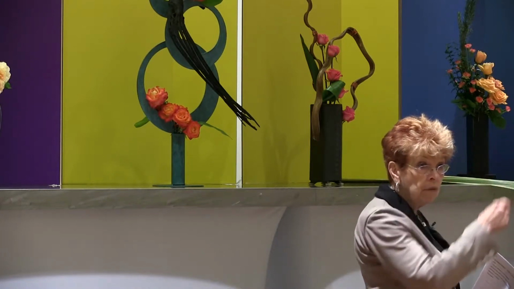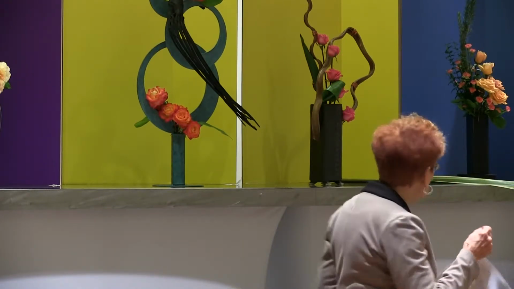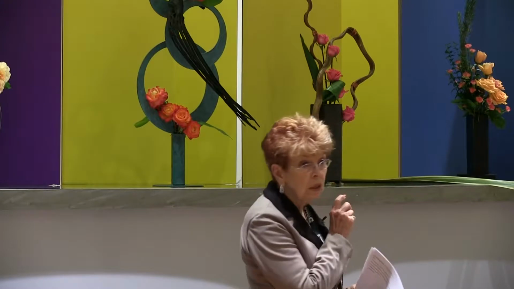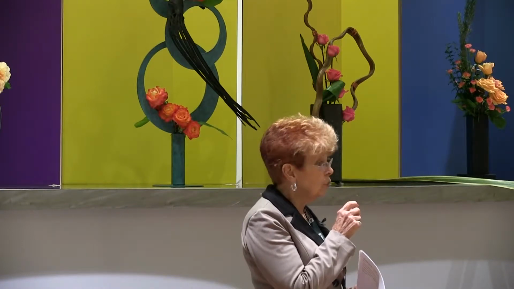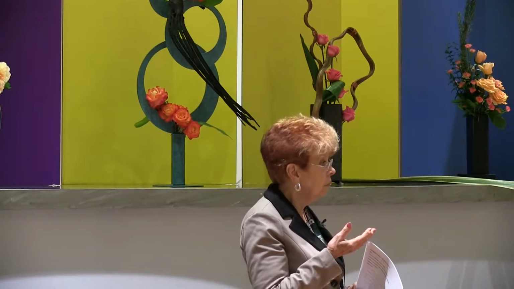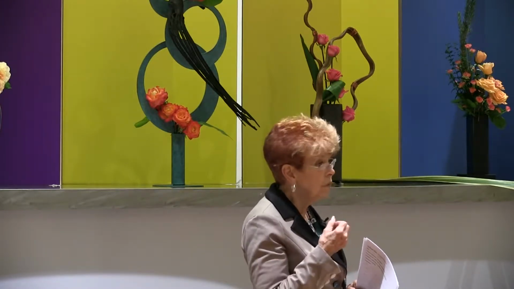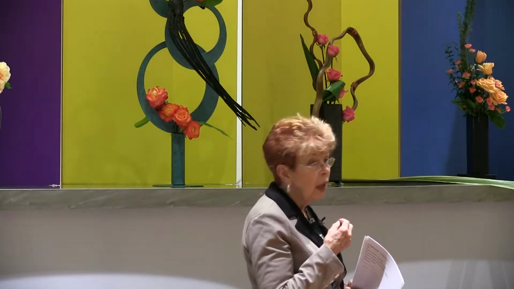That's an area of interest. And then we have some foliage. That's an area of interest because that doesn't show the usual traditional transition. It's two large leaves folded into a different form. And then we have the line material. That's an area of interest.